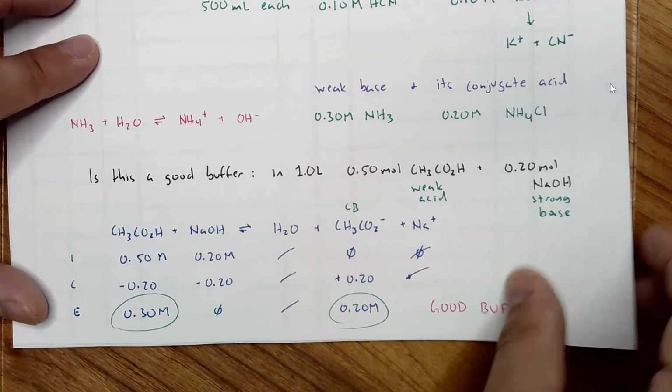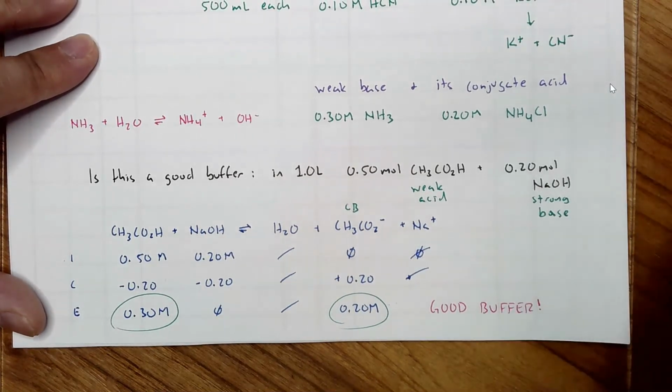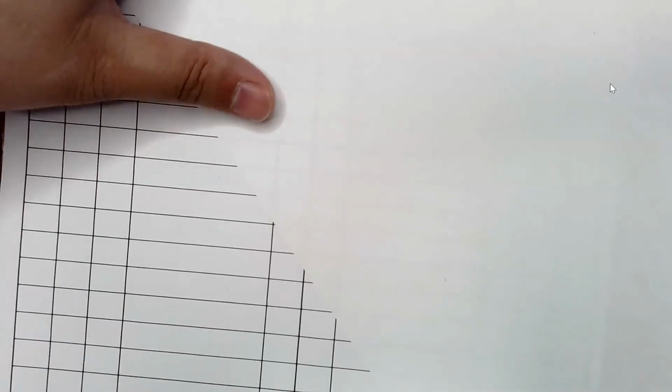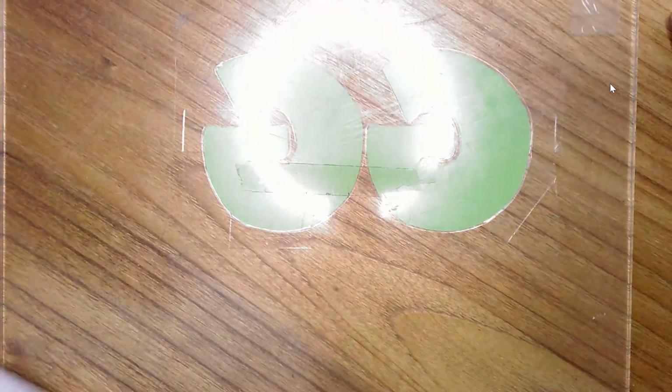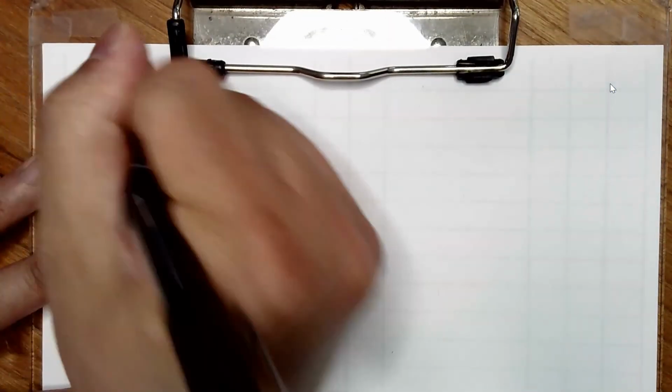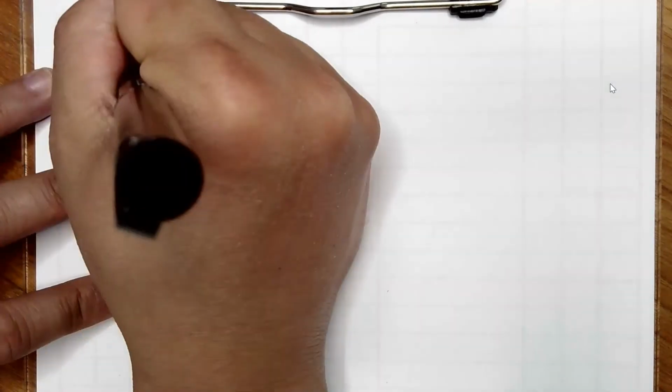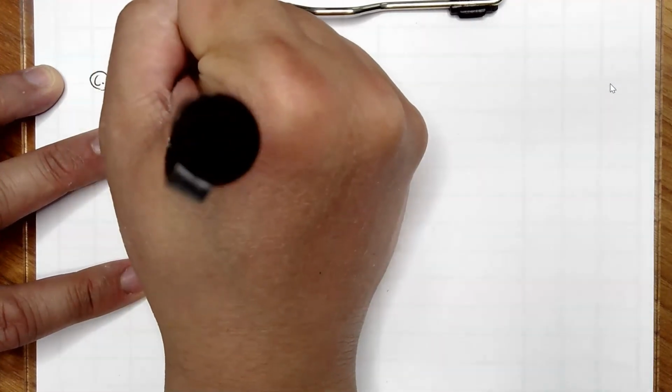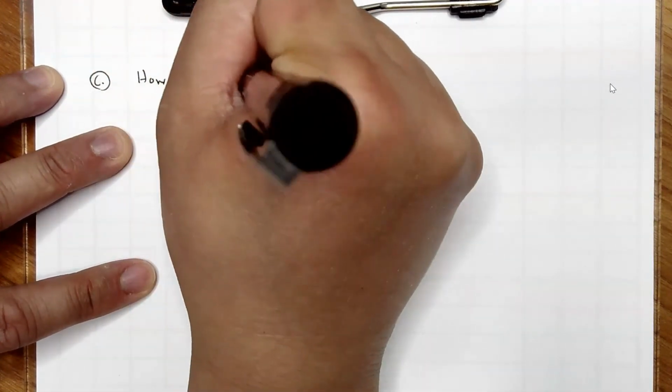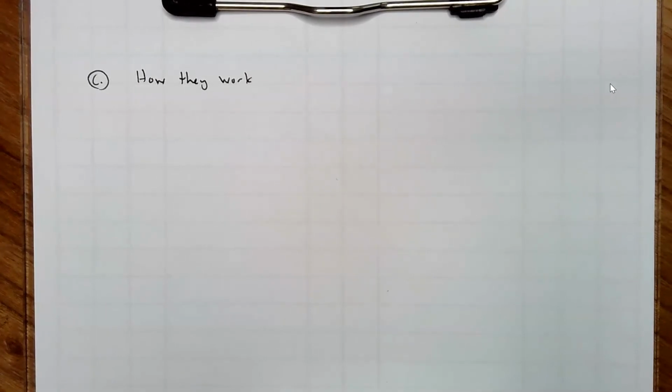Okay, next is how they work. Letter C. How they work. Let us take that acetic acid buffer.